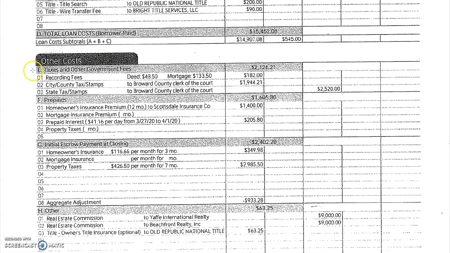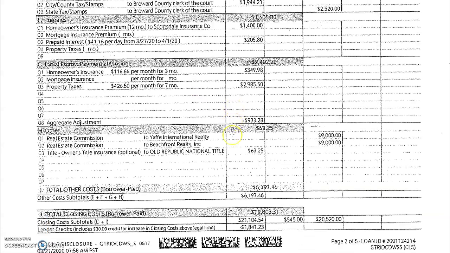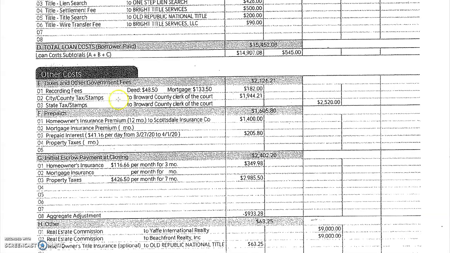And in sections E, F, G, and H, you're going to see the other costs pertaining to this closing statement. For example, section E is the recording fees. This is where you will see the recording of the deed, the recording, in this case, the doc stamps for the mortgage, okay, because there is a mortgage, and it's based on the loan amount.